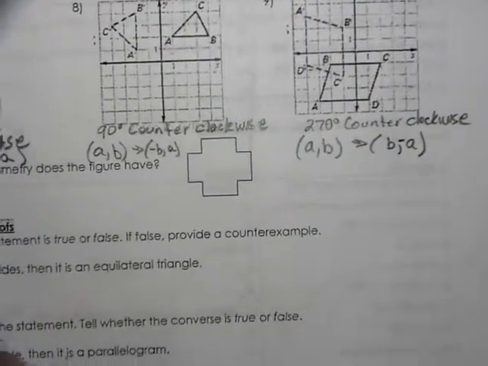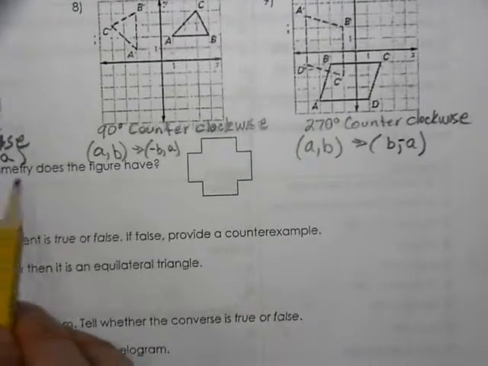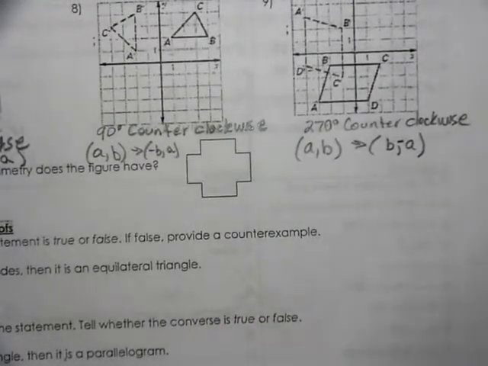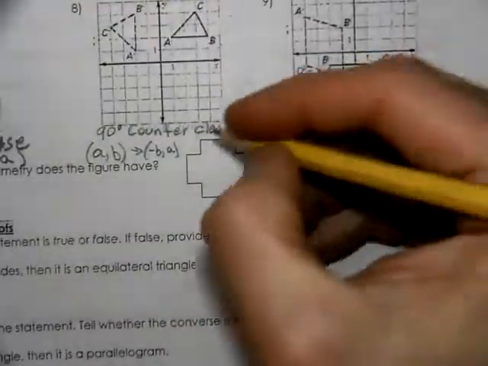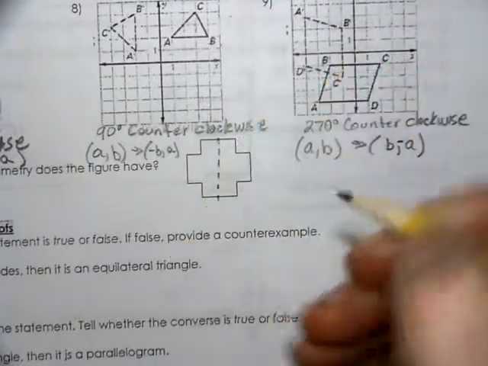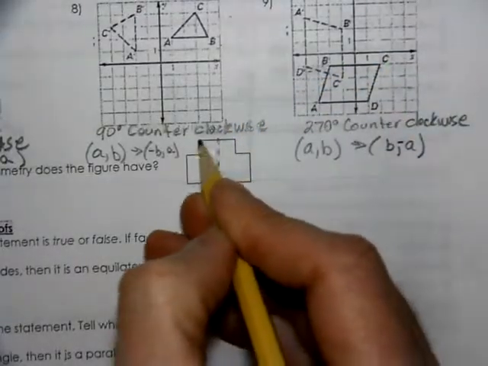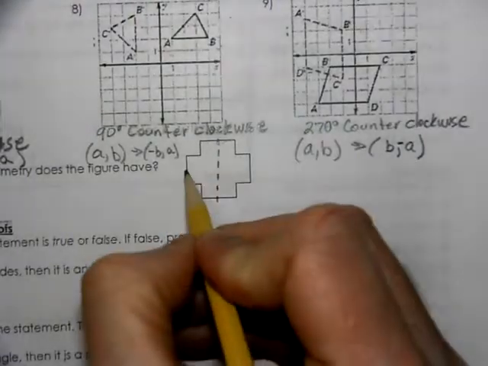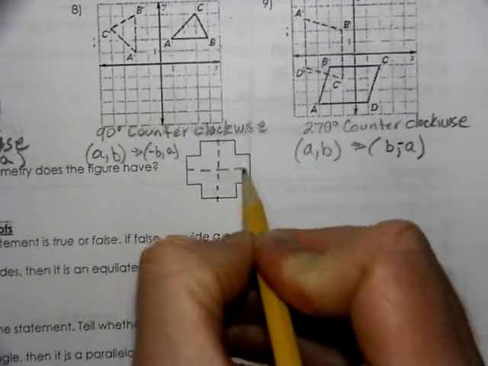Last one for Unit 2. How many lines of symmetry does this figure have? Lines of symmetry are where you can fold the paper so that the graph lies exactly on top of itself. If we take this paper and fold it right through the center here, this side would fold right on top of that one. We could do it up and down also.